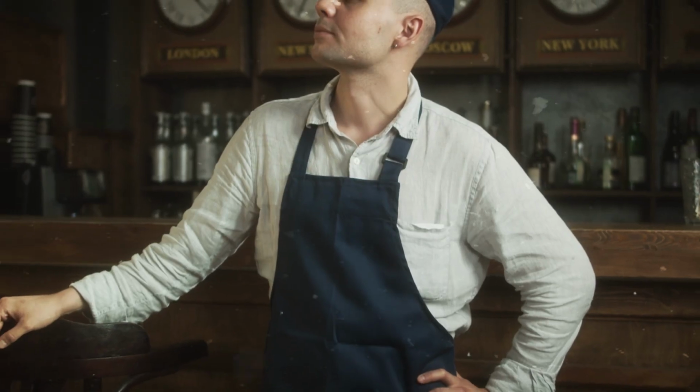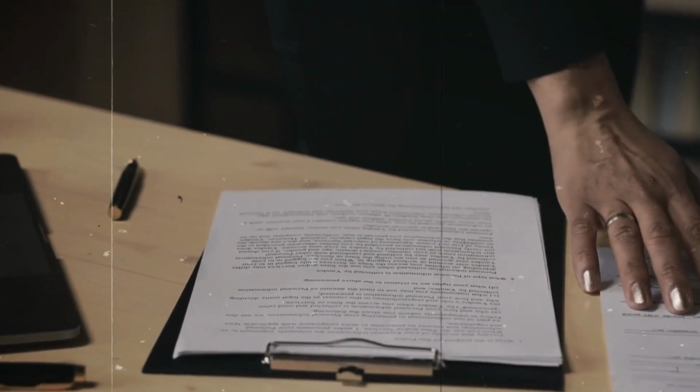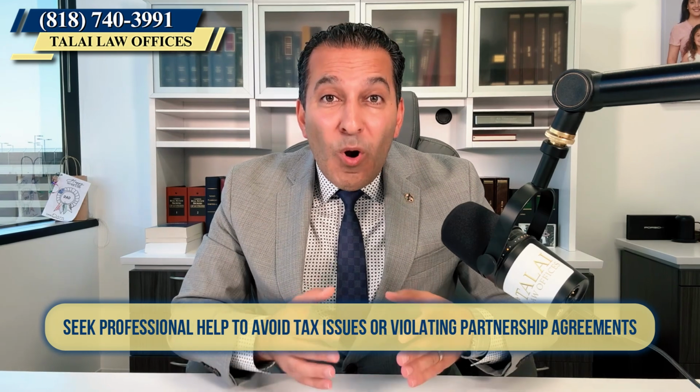If you own a business or have a partnership interest, transferring these to your trust requires careful attention to existing agreements and legal structures. This is an area where you definitely want professional help because the wrong approach can trigger unintended tax consequences or actually violate partnership agreements.